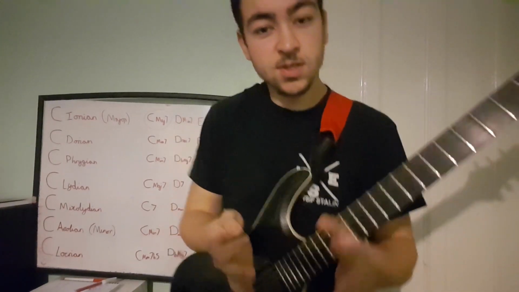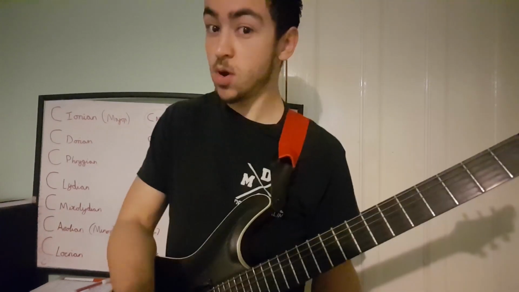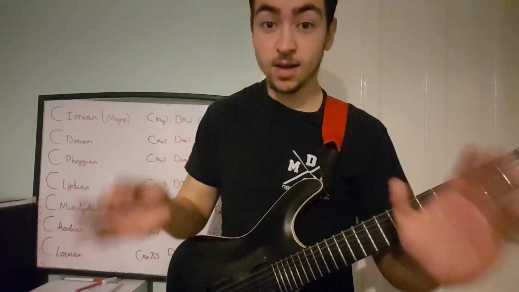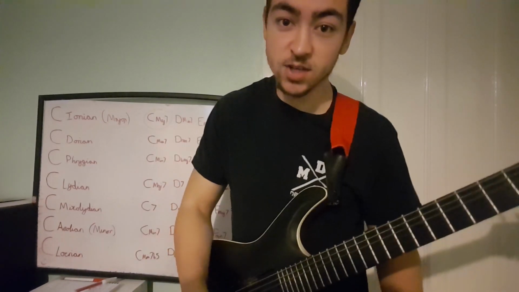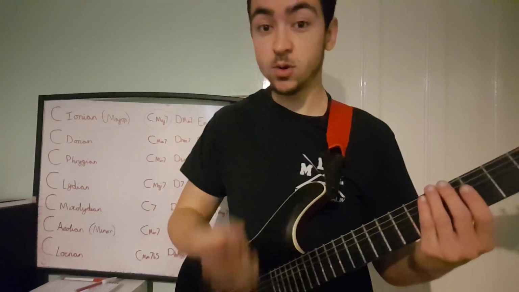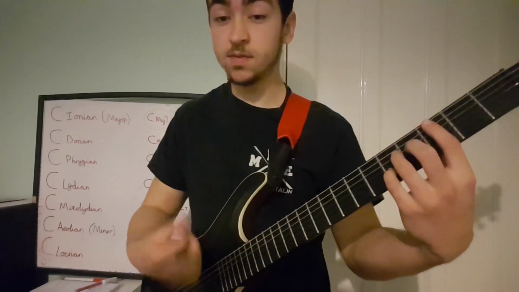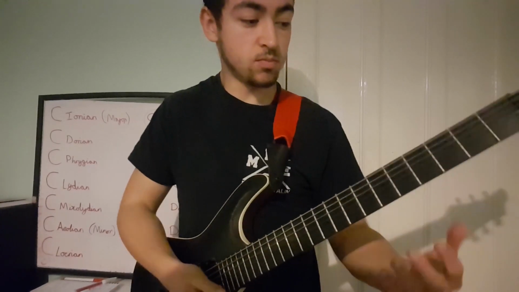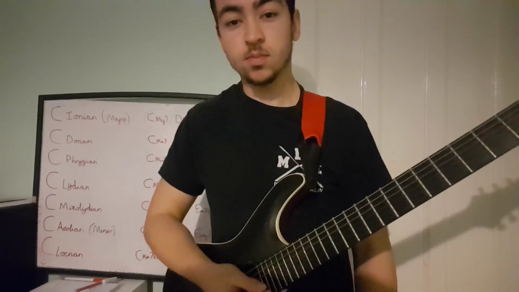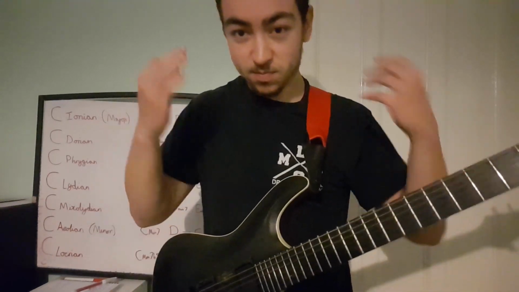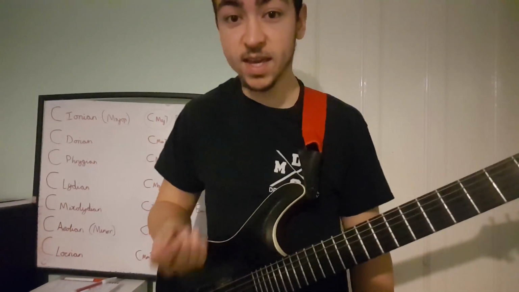I wouldn't suggest using more than 2 modal interchange chords in a row. I'd suggest maybe having a diatonic chord either side of your modal interchange chord, or maybe you could end your chord progression with a modal interchange chord, like I did with the Mixolydian chord progression. But yeah, I wouldn't use more than one or 2 in a row, because you're just going to totally mess up the listener's perception of what key we're playing in.